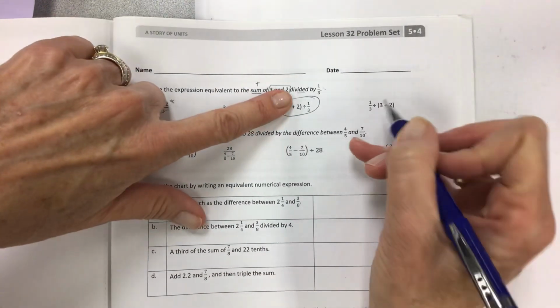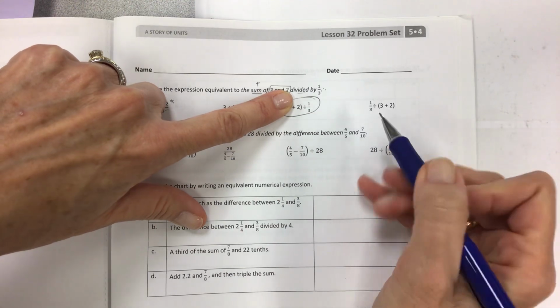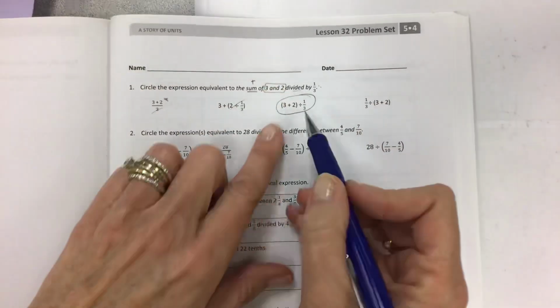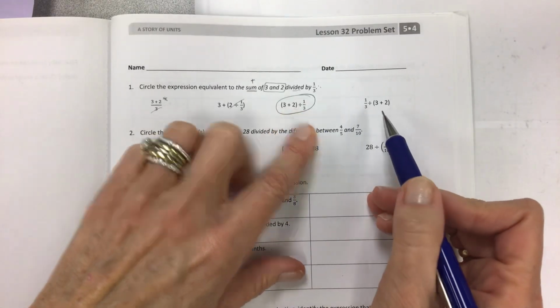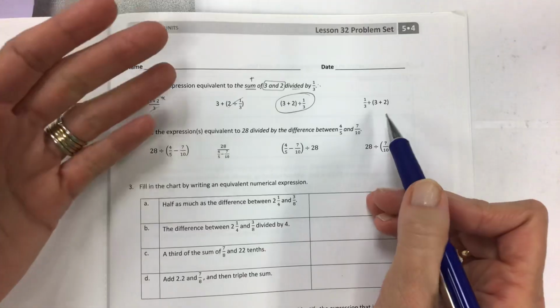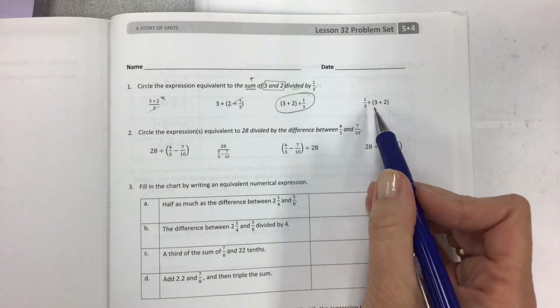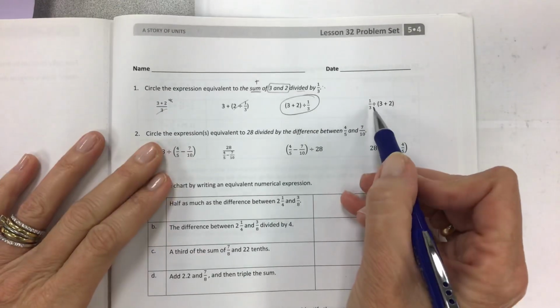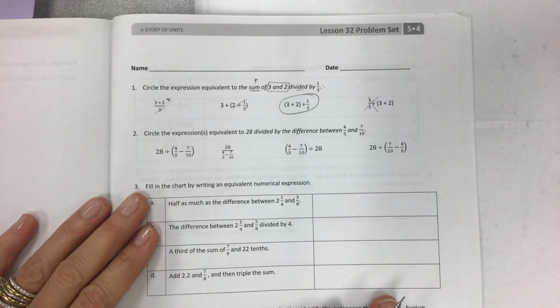Does that work? No. You cannot move a division part of the expression in the same way that you can move multiplication. Division and subtraction cannot have the same movement principles. It doesn't work for the commutative, associative properties. So this is not going to work for us. So it's only that one.